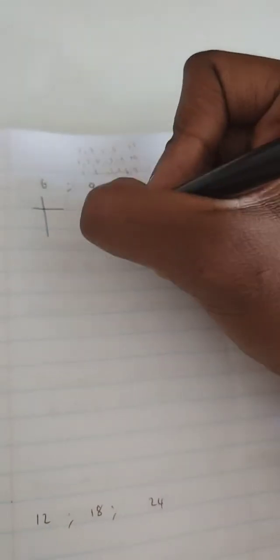Let's see if we have 3 numbers. What happens? We want to find the LCM and HCF for 3 numbers. So let's pull the deal: 6, 9, 12. Okay. Smallest prime number? Yes, it is 2. How many times does 2 go into 6?